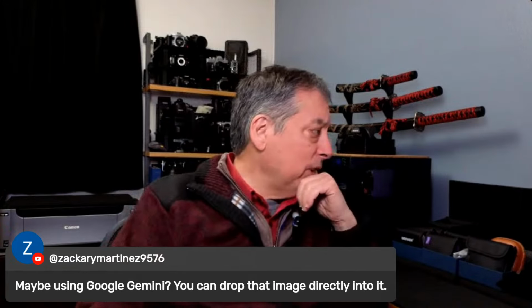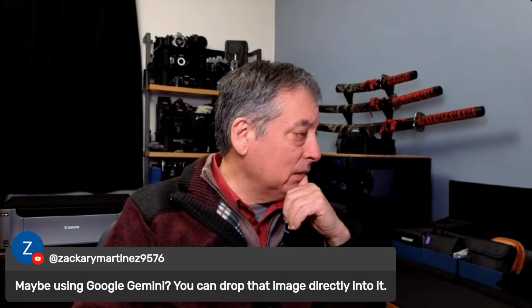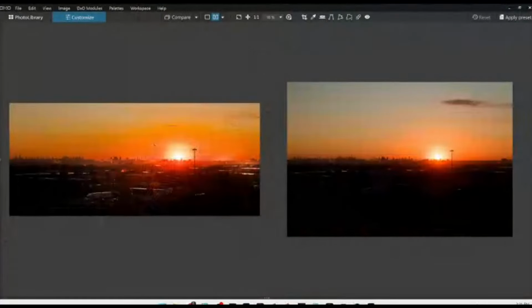But yeah, if you have any questions, let me know. Maybe using Google Gemini, you can drop that image directly into it. Okay, Gemini is the Google AI, right? I'm not sure which image you're referring to. And okay, well, there's no question, so we'll just keep going with the editing. See what we got.